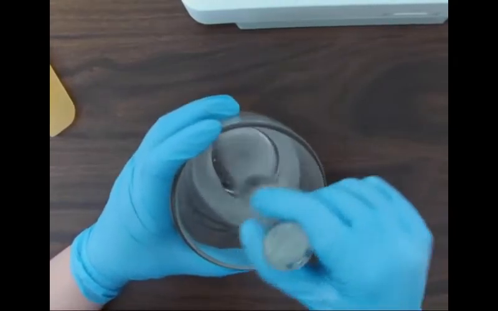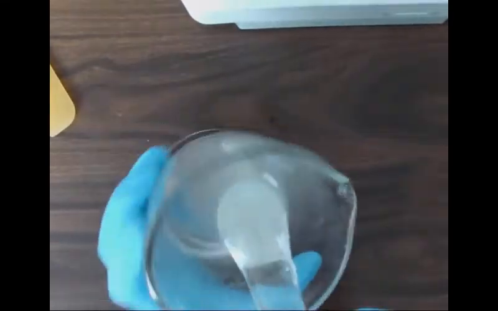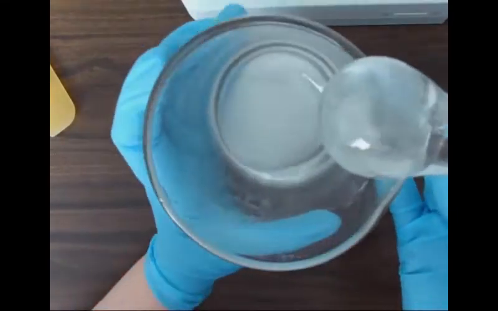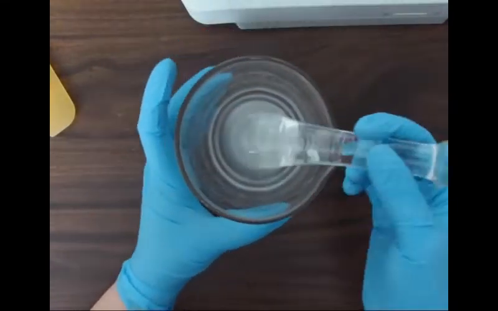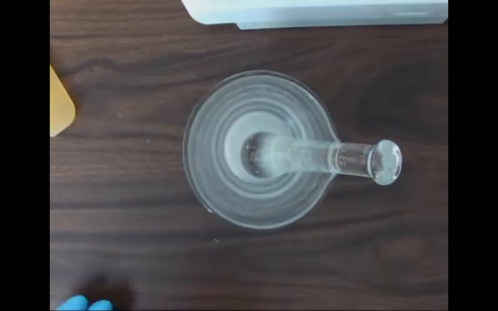There I am, just making sure there's no clumps on the side. We're going to mix it until it's a uniform slurry or paste, following our formula directions.